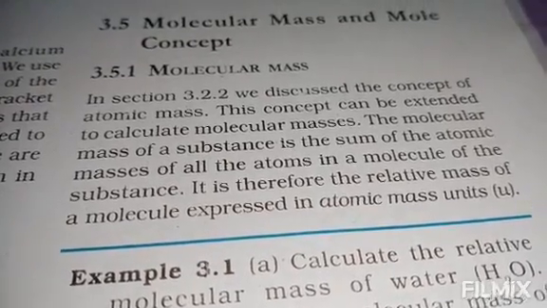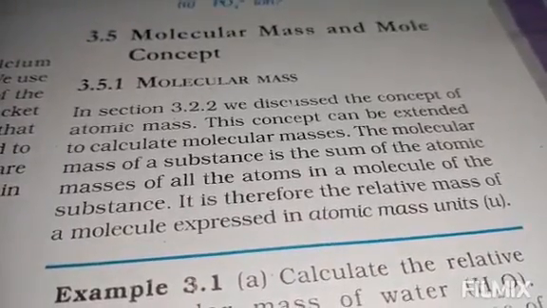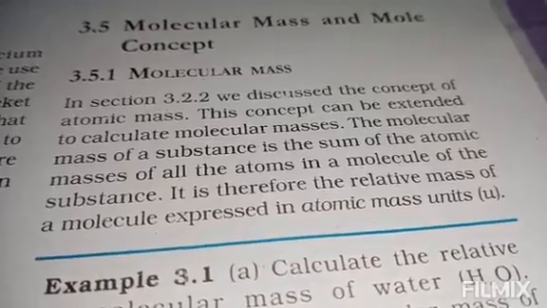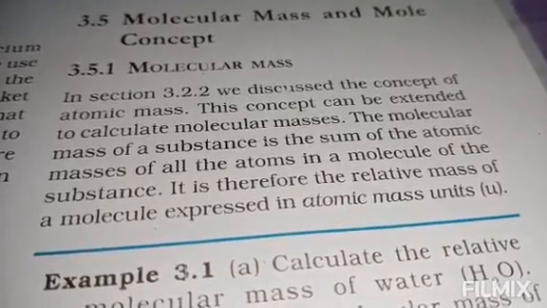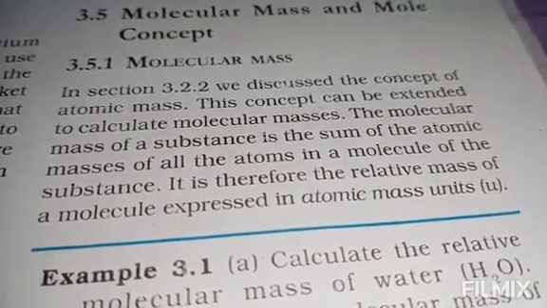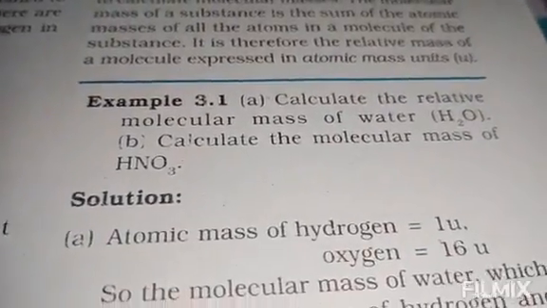Now in this video we will see about the molecular mass and mole concept. The molecular mass of a substance is the sum of atomic masses of all the atoms in a molecule of the substance. So now let us see some examples.